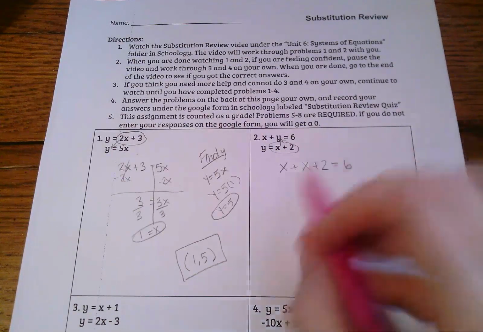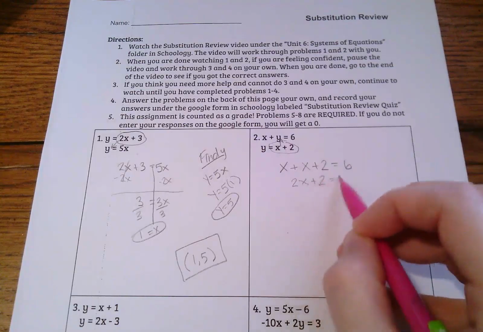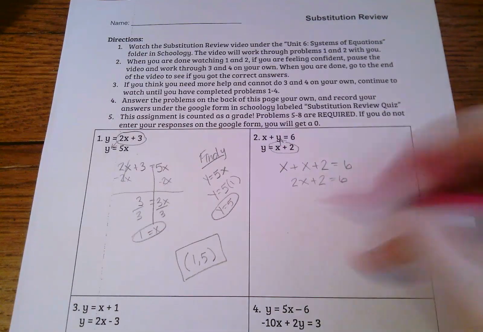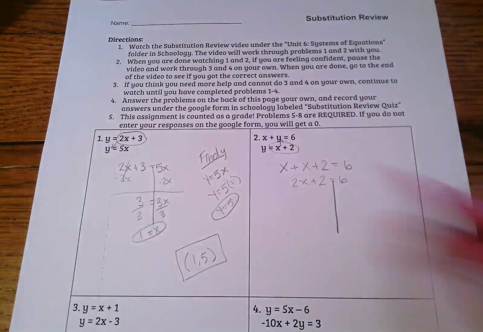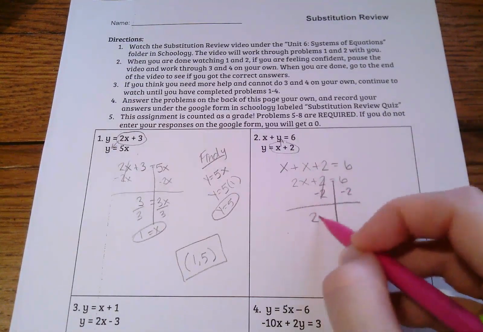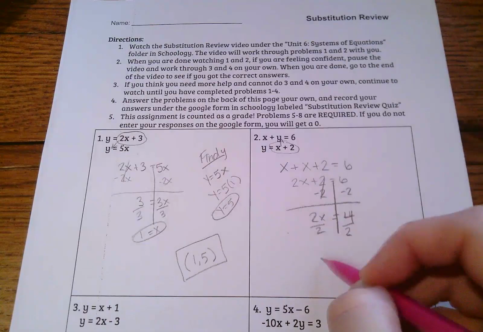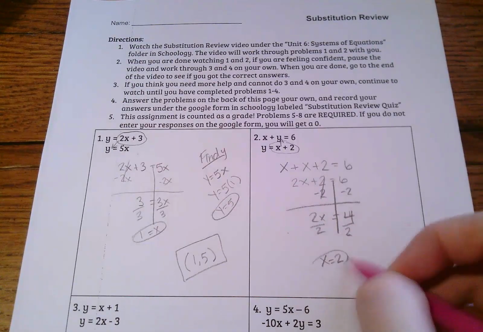Now that I only have one variable, I can combine like terms. I have x plus x, which is 2x, plus 2 equals 6. So now I can drop my line and solve this two-step equation. I want to isolate x, so I'm going to subtract 2 from both sides. I get 2x equals 4. Then I'm going to divide both sides by 2, and I get that x equals 2.